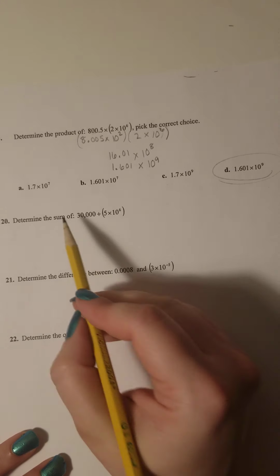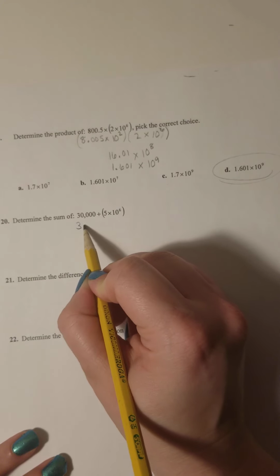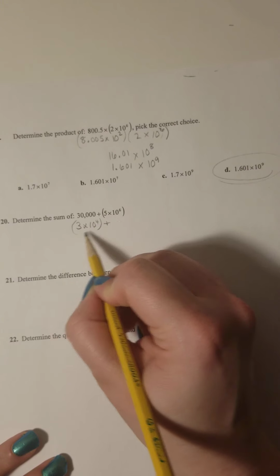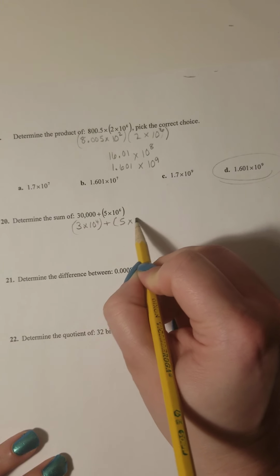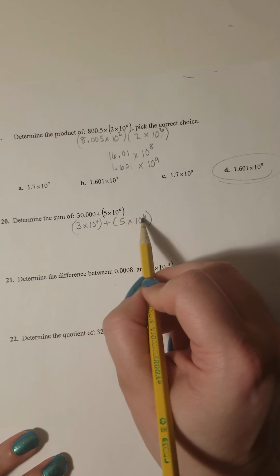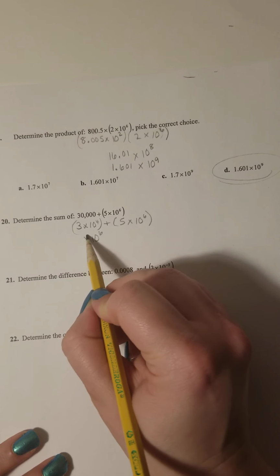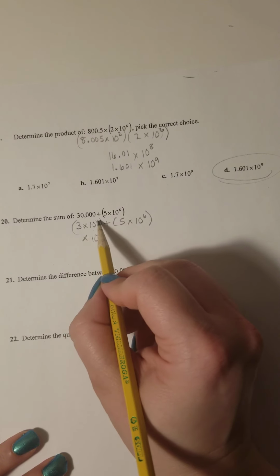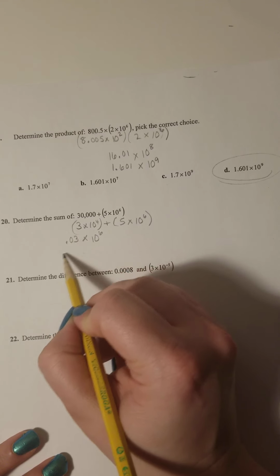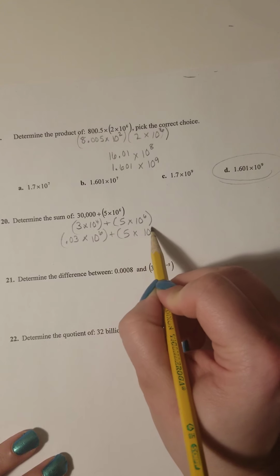Okay, 3 left. Determine the sum of these two things. I'm going to turn this into scientific notation. 3 times 10 to the 4th plus 5 times 10 to the 6th. Remember that these two, in order to add them, need to be the same. So I need to bring this up to 10 to the 6th. And if I make this bigger by 2, I have to make this smaller by 2. So 0.03 plus 5 times 10 to the 6th.